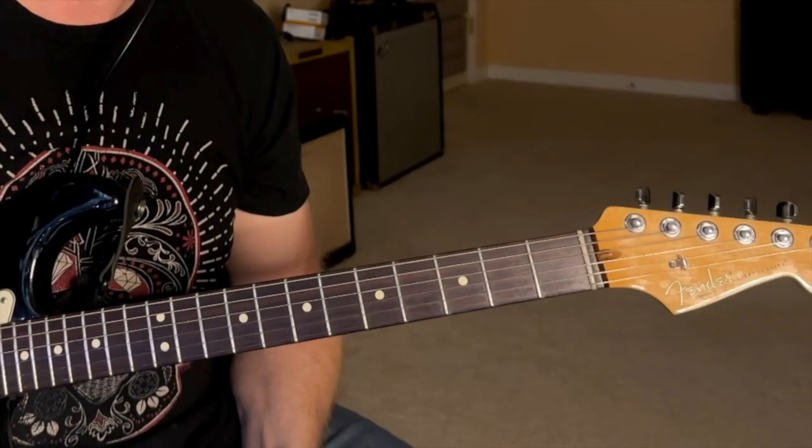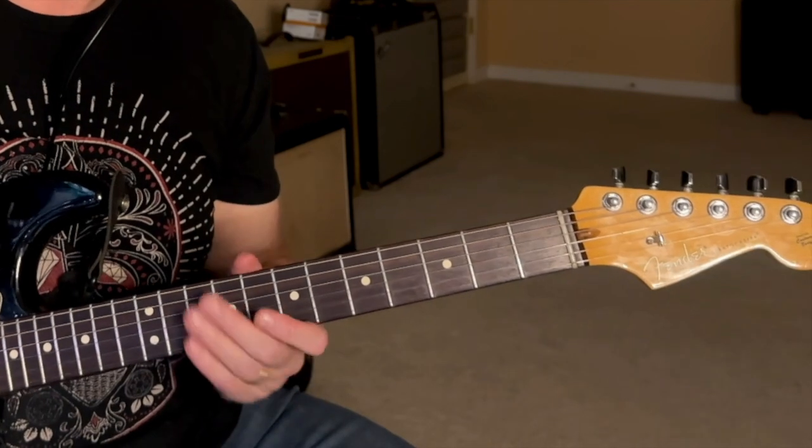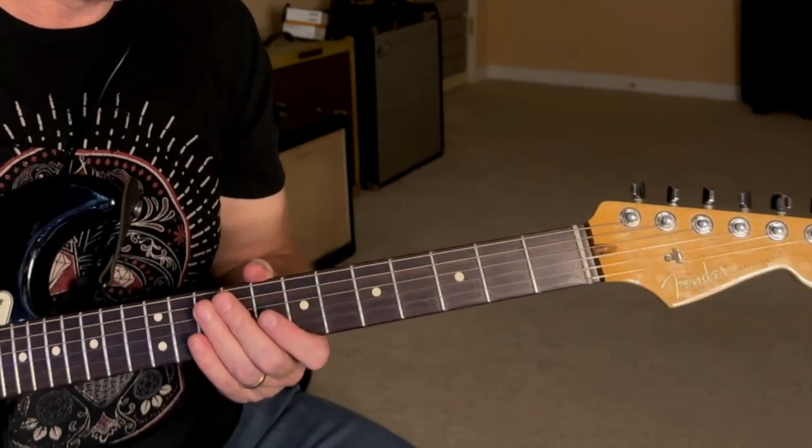Now, I will say I don't have a formula. I'm just winging this, right? Using those different shapes. I'm just using my ear to kind of guide me where I might want to go next as far as a shape is concerned. Let's try that again against that same track.